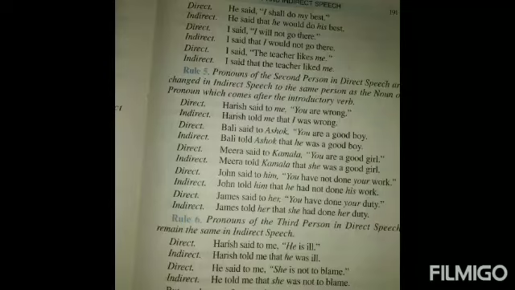He said, "I shall do my best." And while you are converting it into indirect speech, he said that he would do his best.